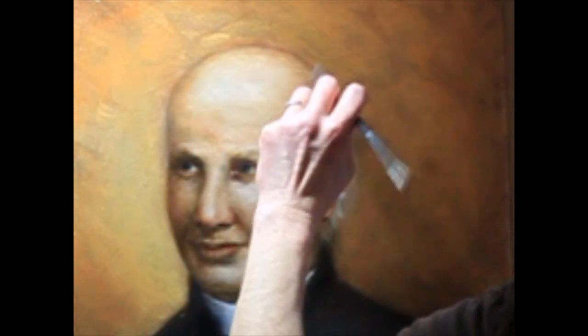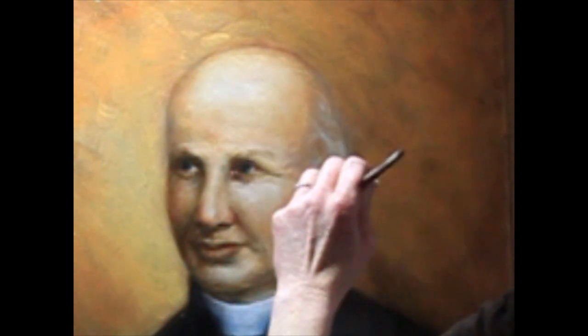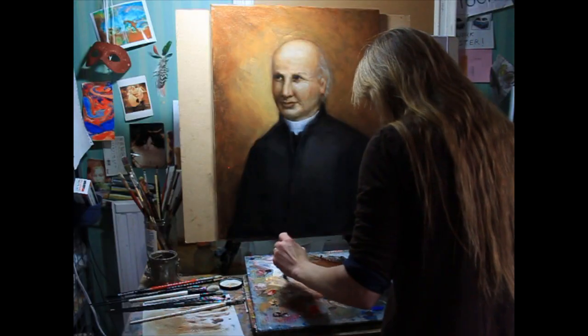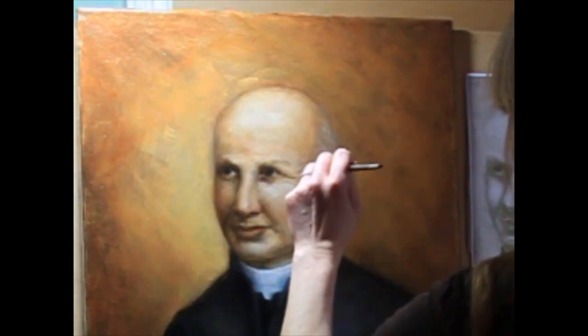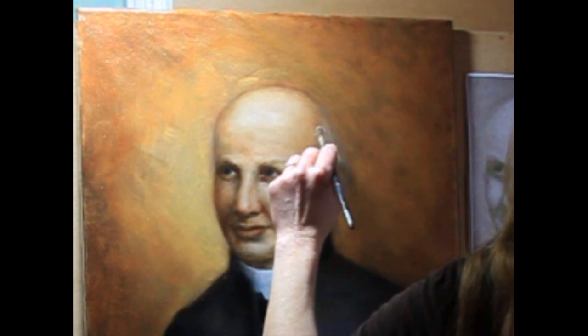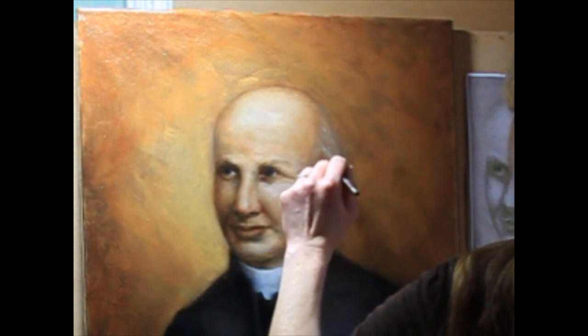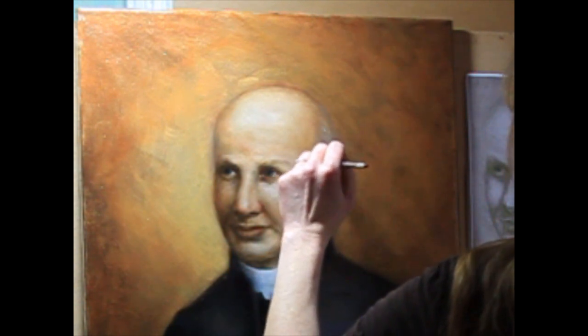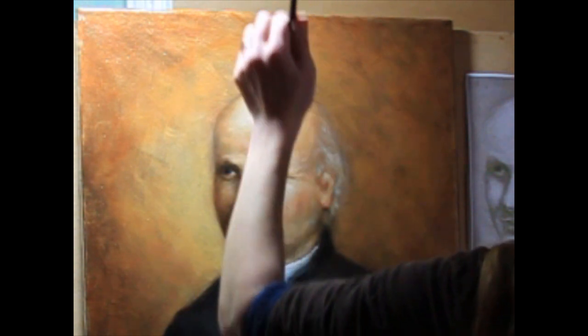I'm going to alternate it slightly with a little bit of flesh tone. So it's handy having these colours all already mixed. So think about the direction of the light. It's coming from up here.